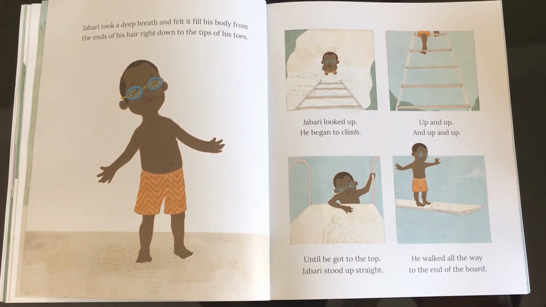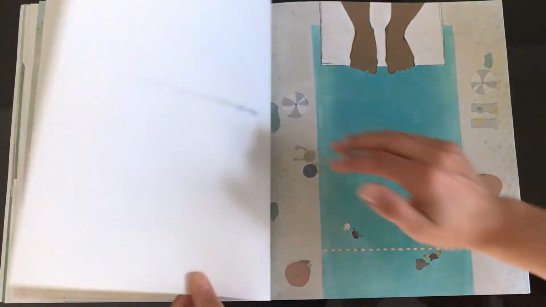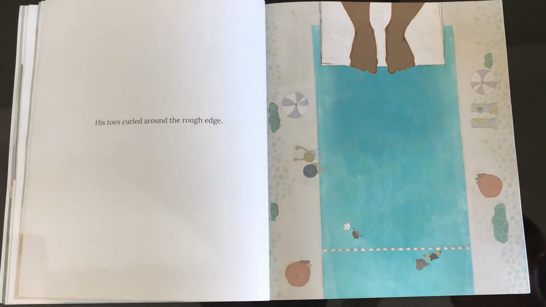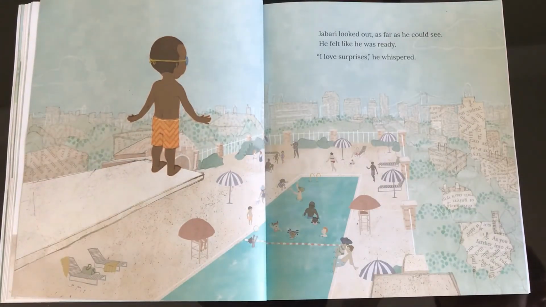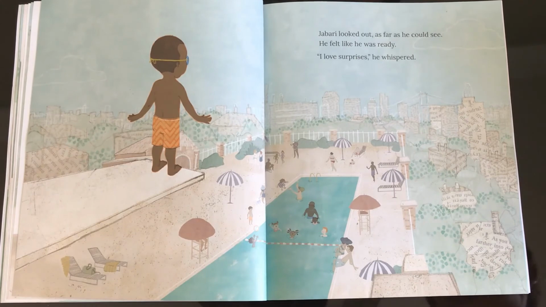Jabari looked up. He began to climb up and up and up and up until he got to the top. Jabari stood up straight. He walked all the way to the end of the board. His toes curled around the rough edge. Jabari looked out as far as he could see. He felt like he was ready. "I love surprises," he whispered.